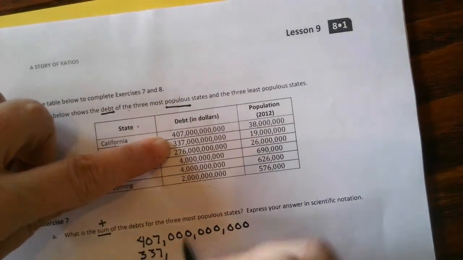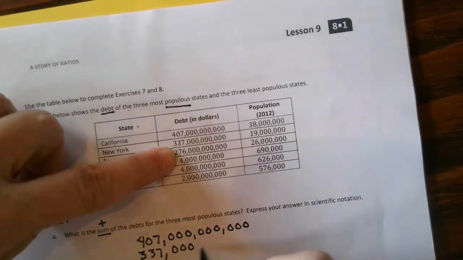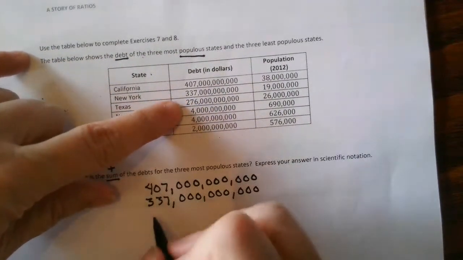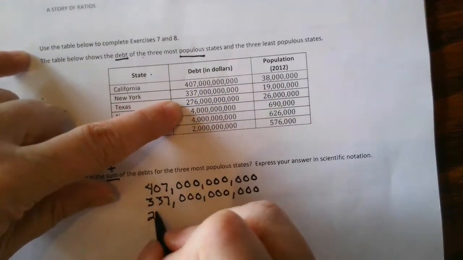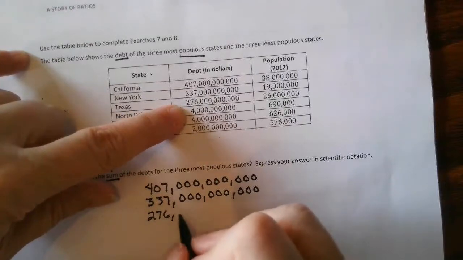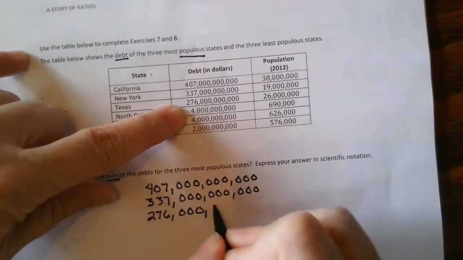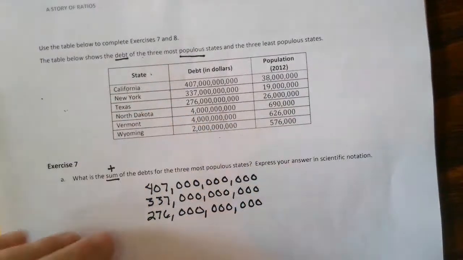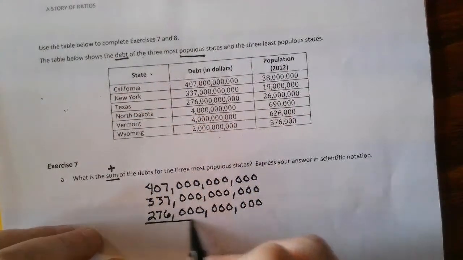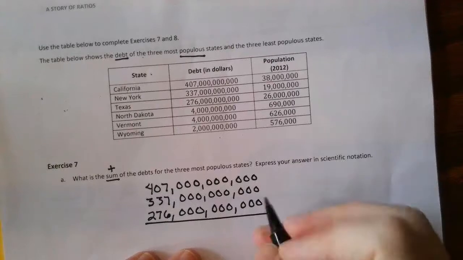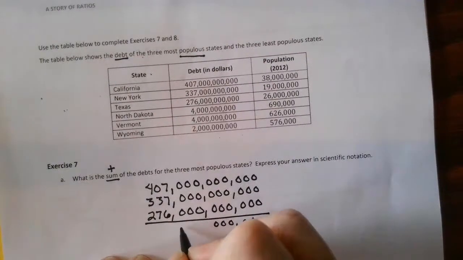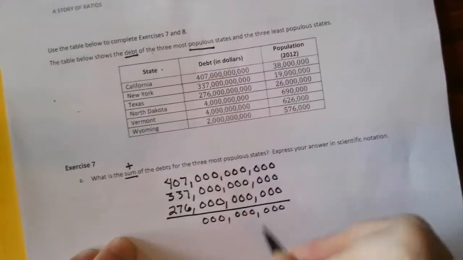Now this fits very nicely on your paper here, but a lot of calculators would not be able to display this many digits. So if you were to put this in a calculator, there's a good chance that it's going to give you an answer in exponential notation because it can't display this many digits. So I've got my 1, 2, 3, 1, 2, 3, 1, 2, 3 sets of zeros.